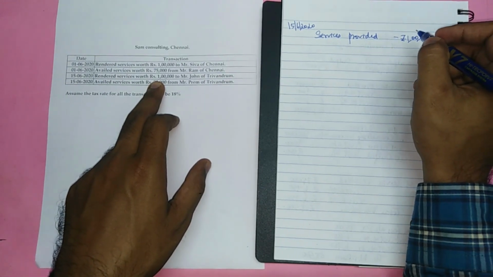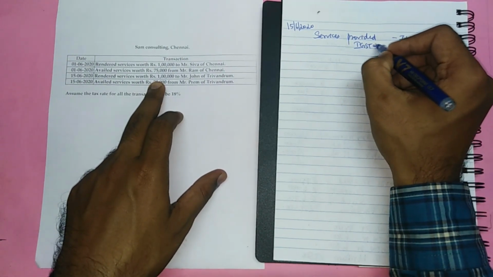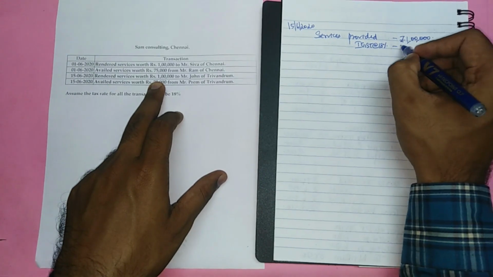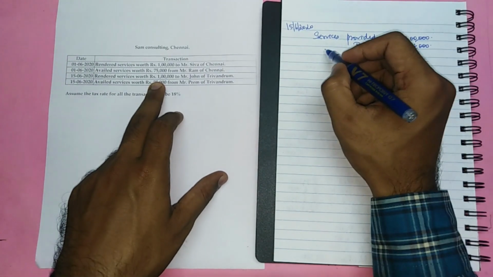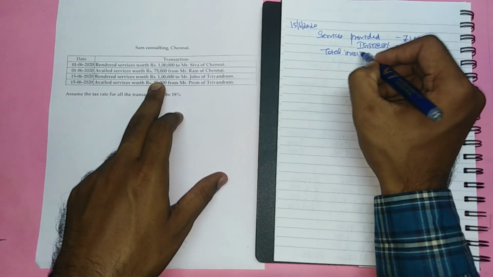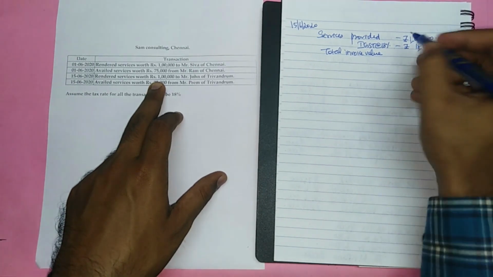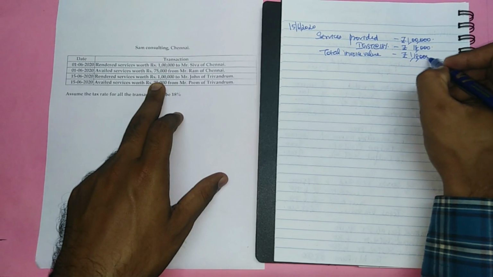We will be charging IGST. So IGST at 18%, rupees 18,000. Total invoice value rupees 1,18,000.